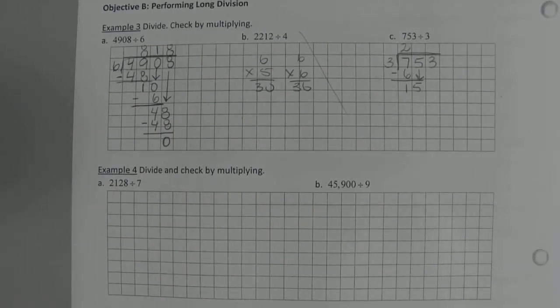Do you always drop just 1? I just dropped 1 at a time. You can drop all of them every time if you want. Every time you could drop the 3 and it'd be 153, and we eventually get there. But I only just dropped 1 at a time.